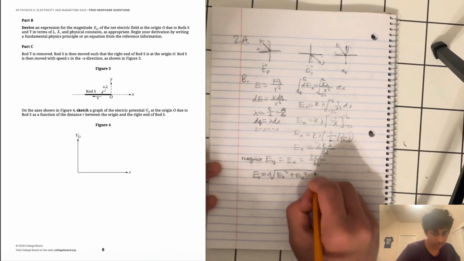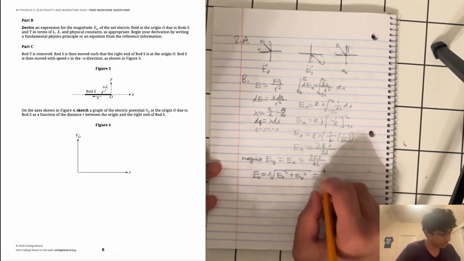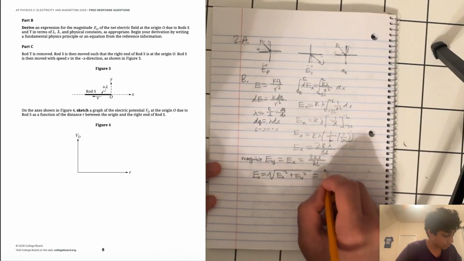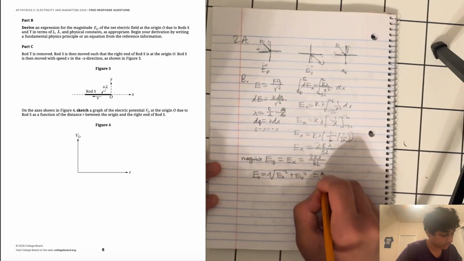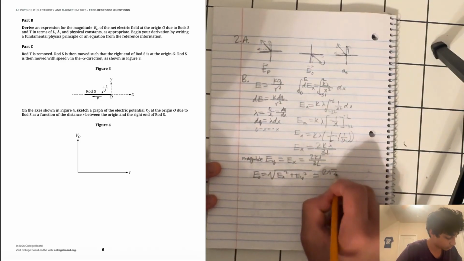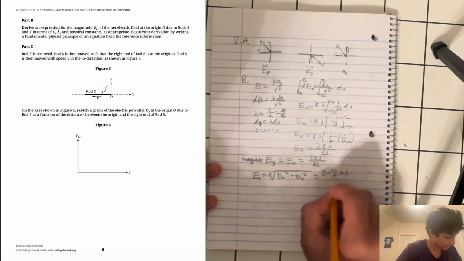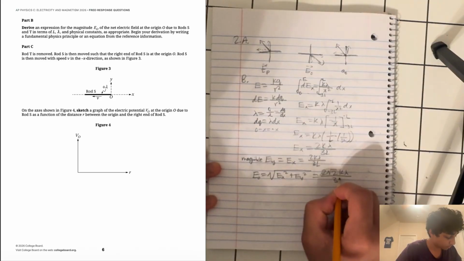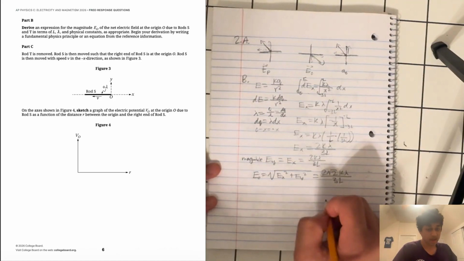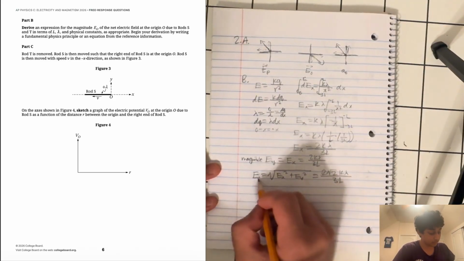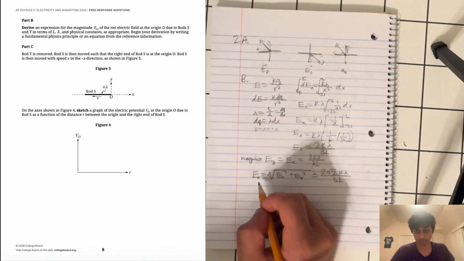This is just going to come out to be root 2 times our result here, so 2 root 2 kλ over 3L. And that is going to be our answer for part B.